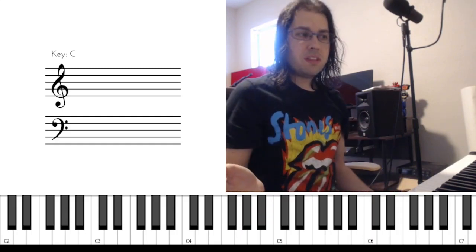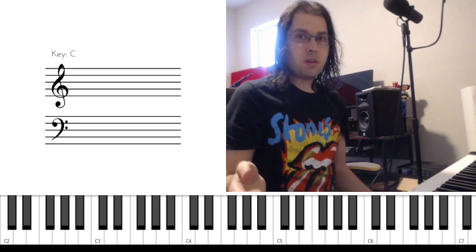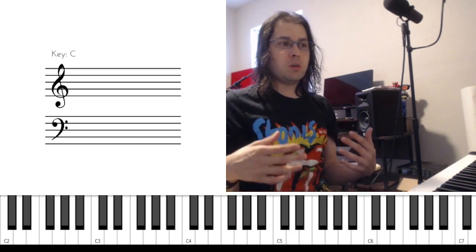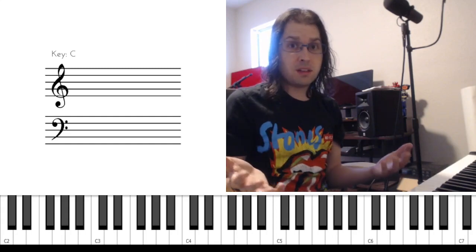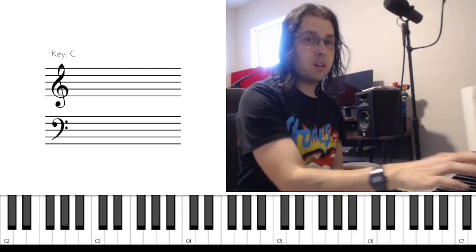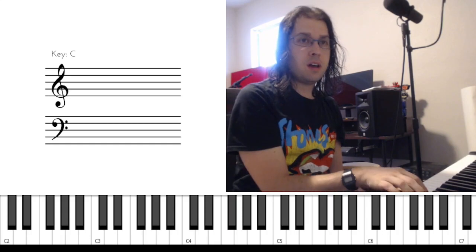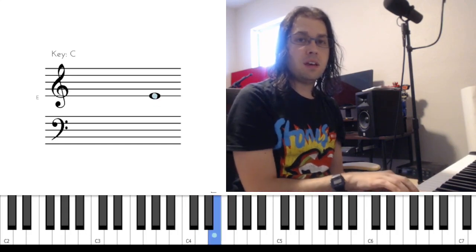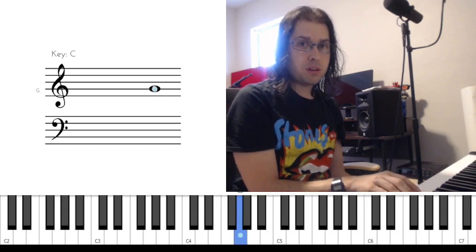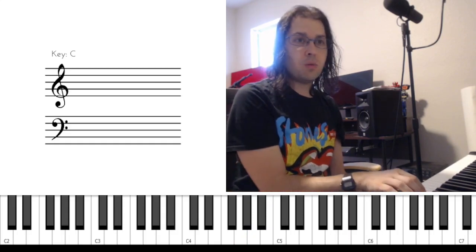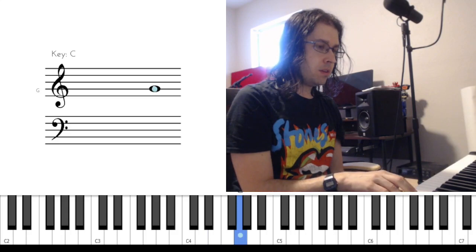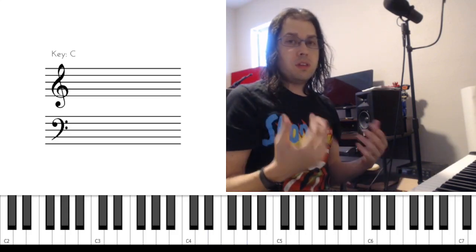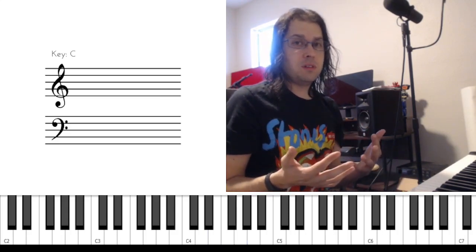The way we apply this is that we start out with what we call our stable tones, which are the notes of the tonic triad. So let's say in C major here, we're in C, so we have C, E, and G. That's our tonic triad. So now these are 1, 3, and 5. These are what we call stable tones.